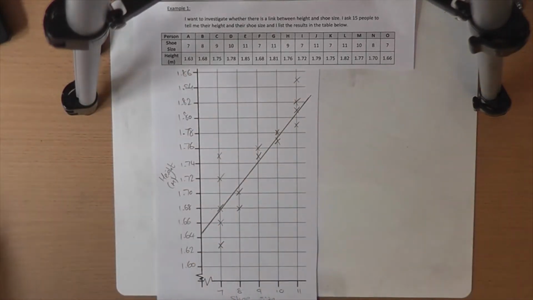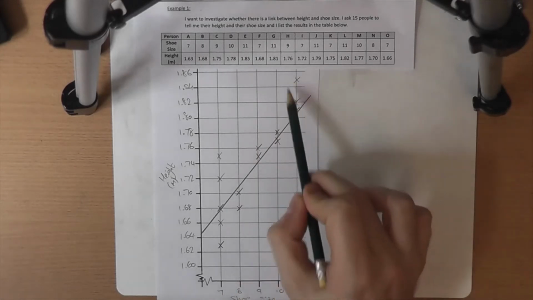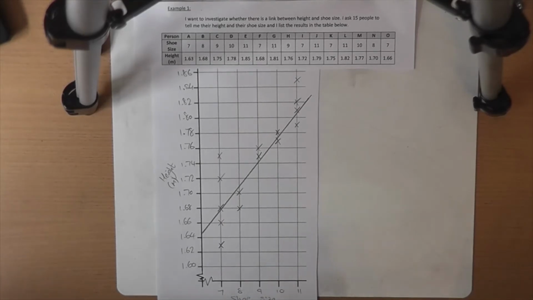Most of the data seems to be heading along that kind of trend. We've got a couple below and a couple above. We've got this kind of thing, 2 here and 2 here, and it almost goes through this point here. A line of best fit, then: a single, usually straight line that goes through or near as many of the data points as possible.